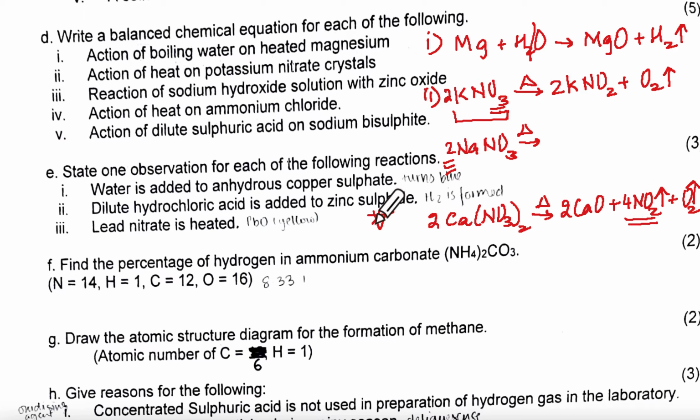Okay, so I'm writing here as star reactions. These are not in the paper, but you need to know. What will be the first observation? Reddish brown nitrogen dioxide gas is given out, correct? And what is this? White residue. Understanding? Then we come to the next one.